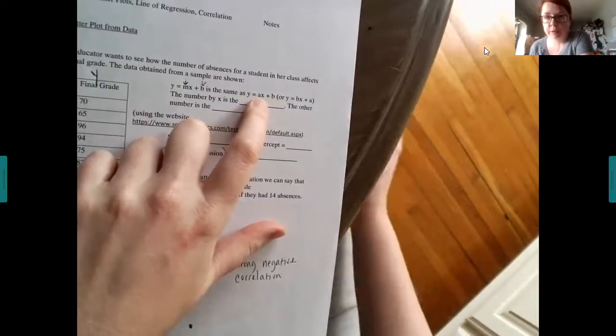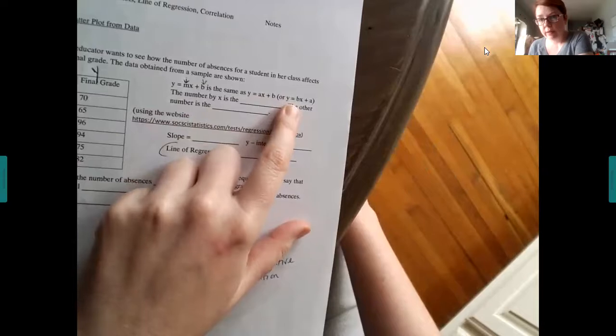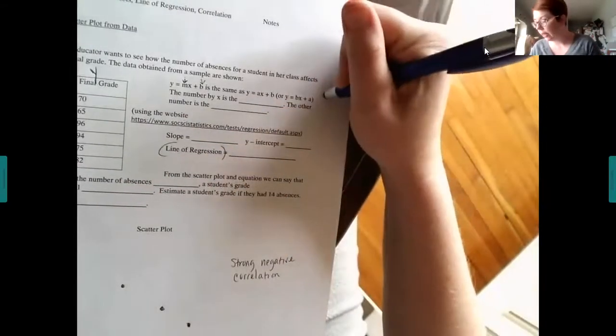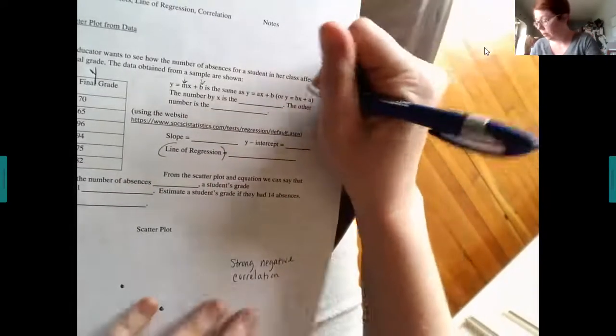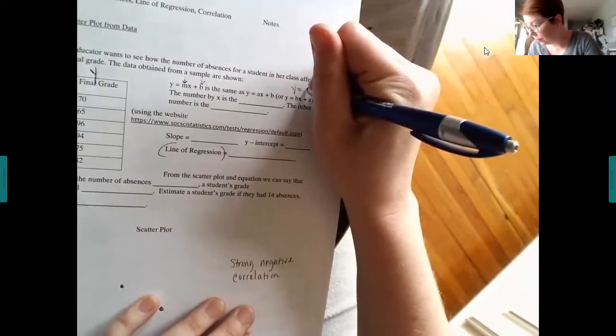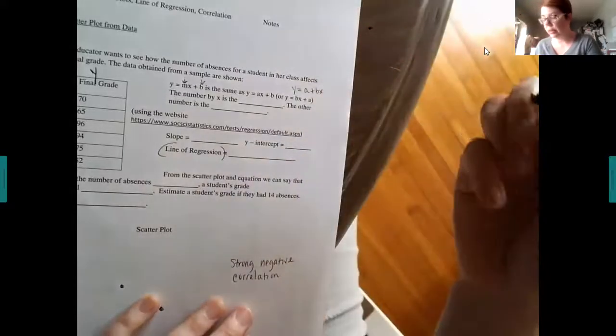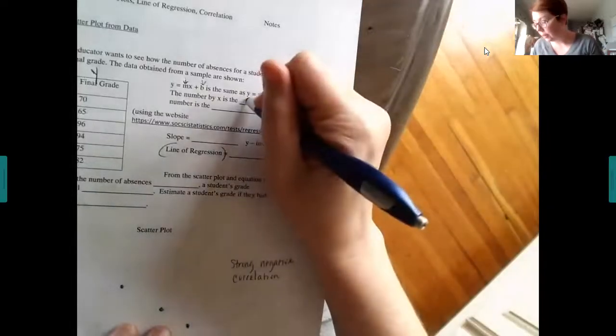Again, no particular reason. But in the website, they switch it around and they do say something like bx plus a, or they might even do a plus bx, something like that. Either way, doesn't matter which way it's shown, the number by x is the slope, okay?